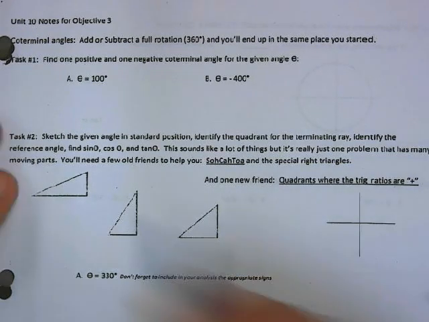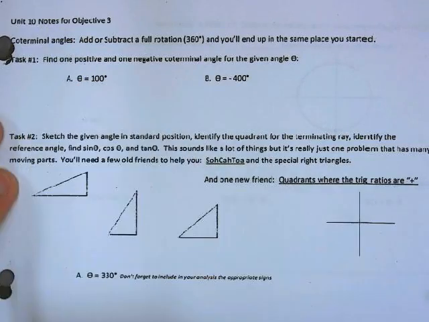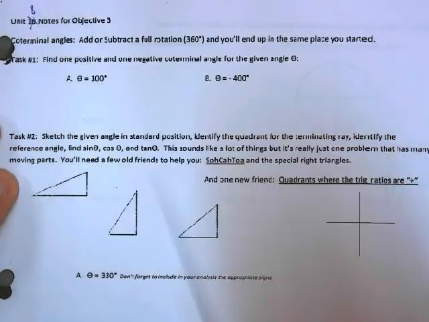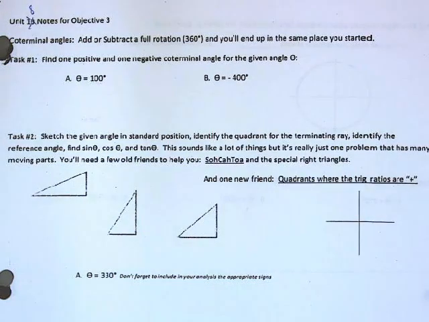First thing we want to change is they're not Unit 10 notes anymore. This is now the Unit 8 notes. So if you want to change that to make you feel better, you can. This used to be Chapter 10.